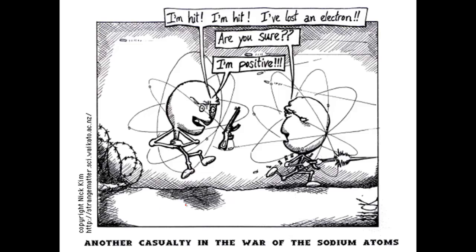And then just to end with another casualty of the war of the sodium atoms. We've got two sodium atoms, one saying to the other, I'm hit, I've lost an electron. The second one looks back and goes, are you sure? And the first one says, I'm positive. Ha. Losing an electron, you become positive overall.